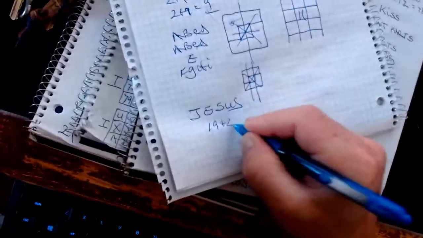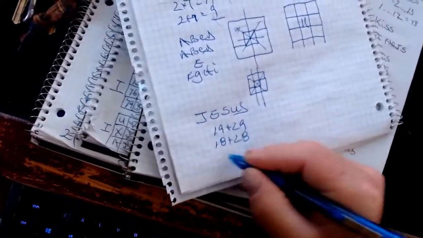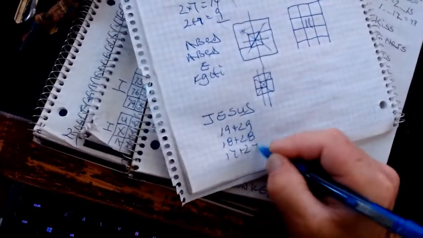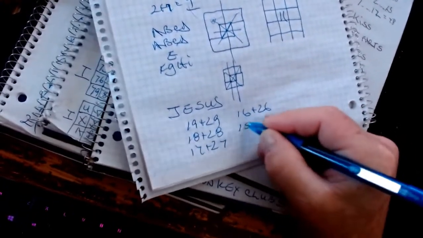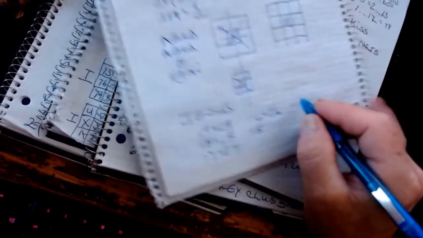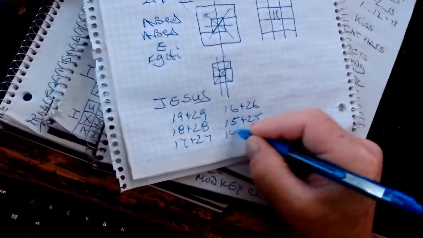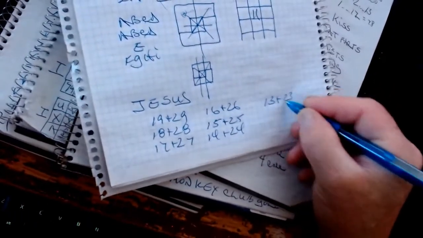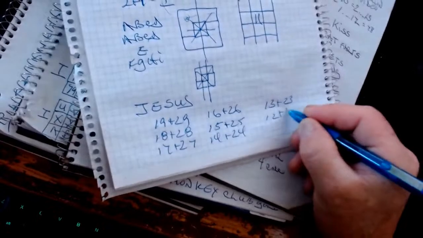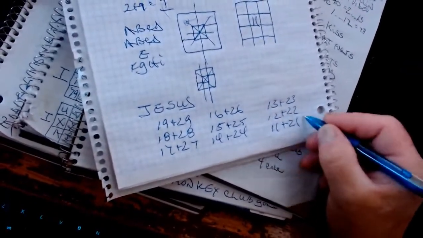Let me do it over here. We're going to go 19 and 29. We're going to go 18 and 28. We're going to go 17 and 27. We're going to go 16 and 26. Did I do that right? We go 15 and 25, 14 and 24, 13 and 23, 12 and 22, 11 and 21.